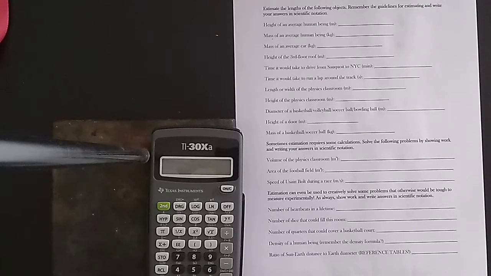So estimate the lengths of the following objects. Remember the guidelines for estimating, and write your answers in scientific notation. First one is height of an average human being in meters. So the first step is taken care of for us for all of these. If we're estimating something in meters, that means we should think about the size of like a baseball bat or a golf club. Those are approximately 1 meter long.